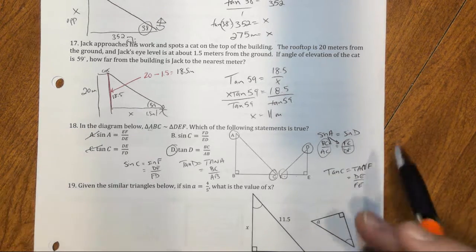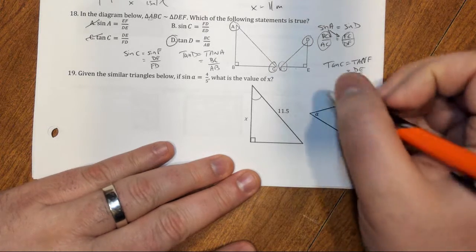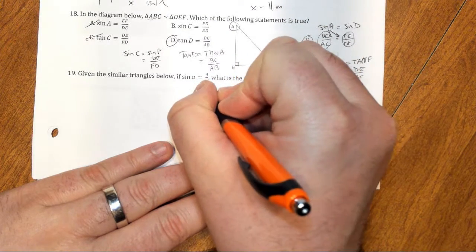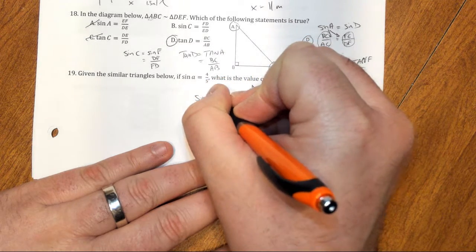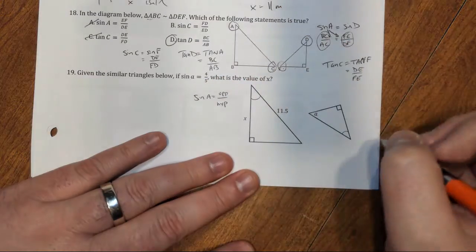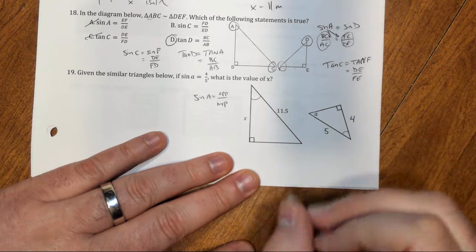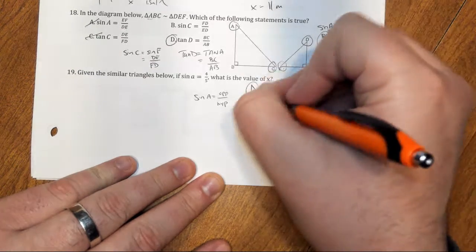And number 19, a little bit tougher as well, given similar triangles. If the sine of A, so remember the sine of A is opposite over the hypotenuse, then that means that the opposite side from A is 4 and the hypotenuse is 5. We want to know the value of x. Now we know that these two angles are equal.